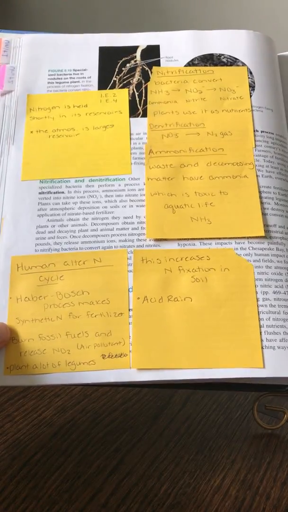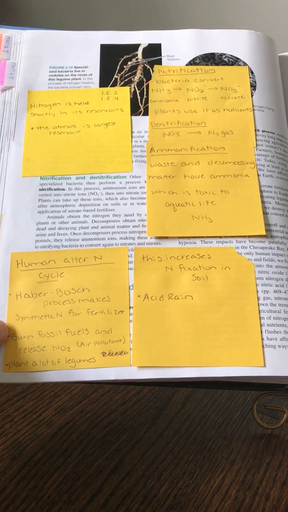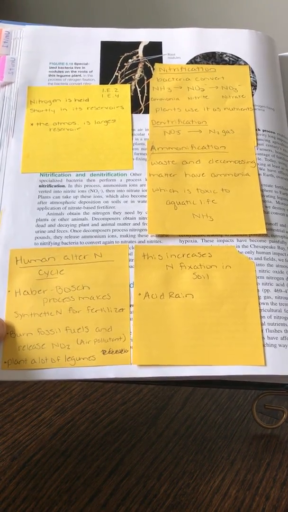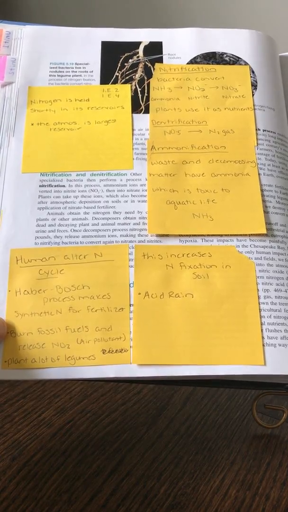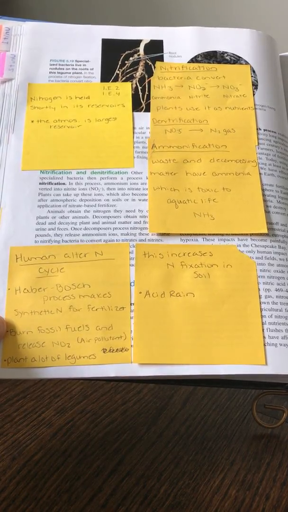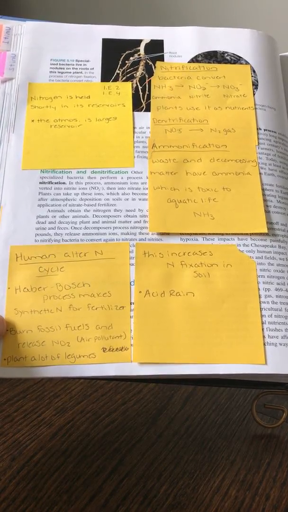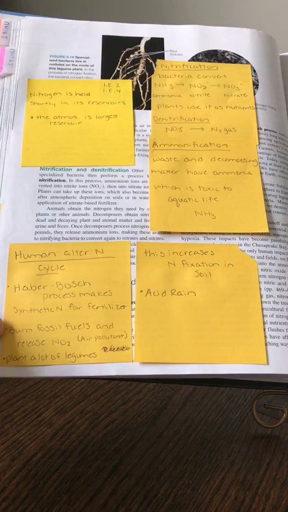This is a review again of some of those other processes. So as we take a look at this, denitrification, again, we talked about how that puts the nitrogen back up into the atmosphere. But humans actually alter this cycle.